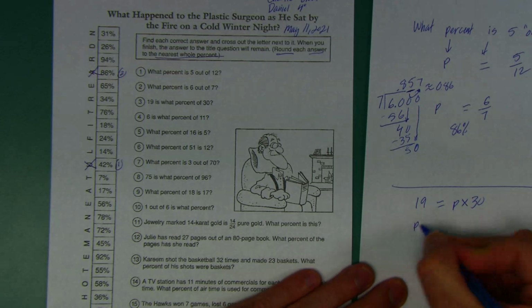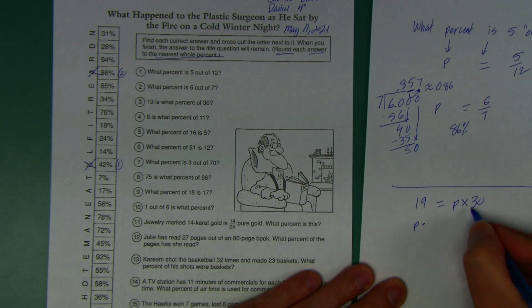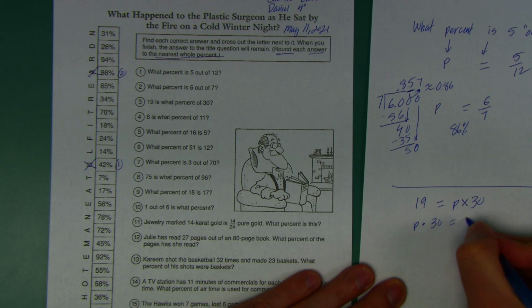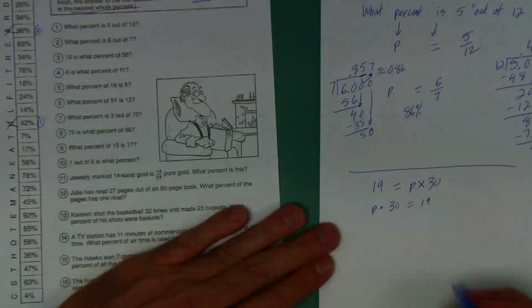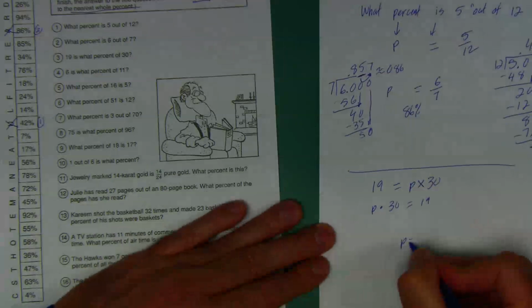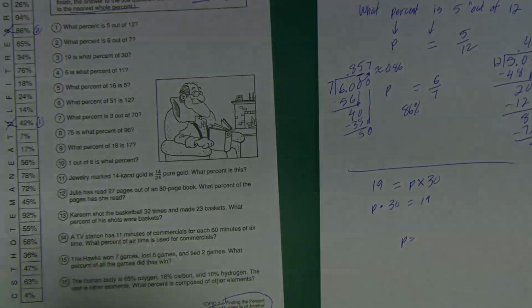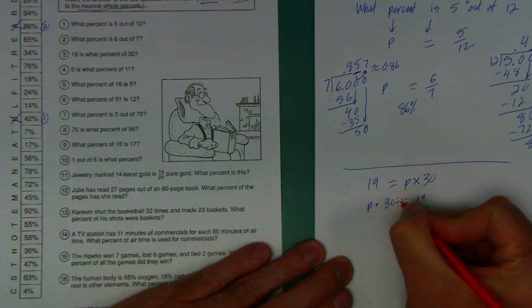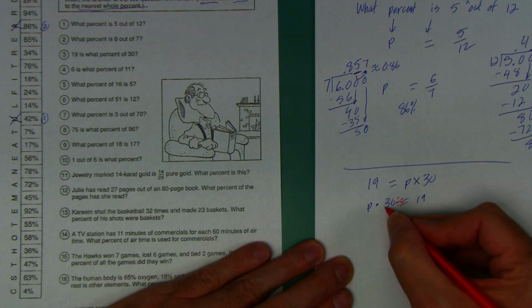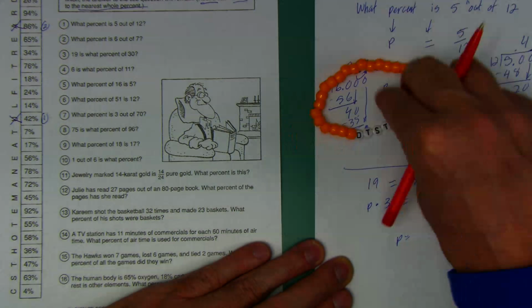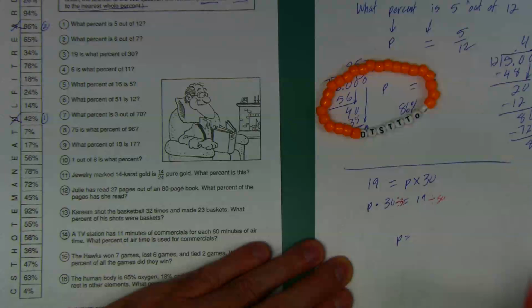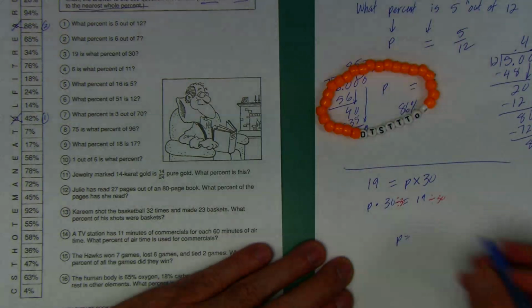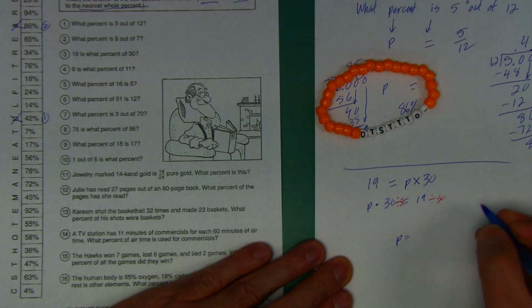Okay, now I like to have my variable over here. I'm going to use a times sign with a big dot instead. Percent times 30 equals 19. How do I find out what the percent is? Well, I need to get rid of a times 30. How do you get rid of a times 30? Do the opposite. Divide it by 30. If I divide that side by 30, I better do the same thing to the other side. Okay, now these cancel out. All that's left on this side is that P, which is the percent, and all that's on this side is 19 divided by 30.